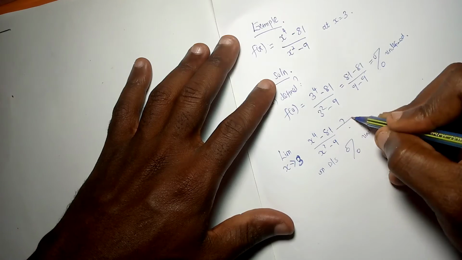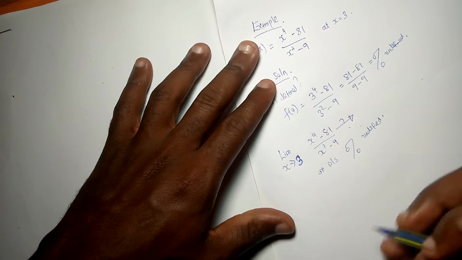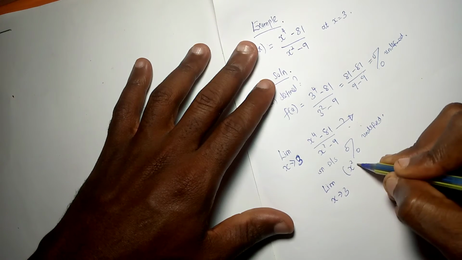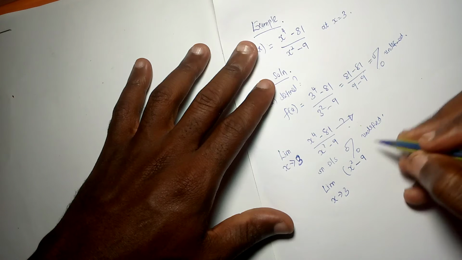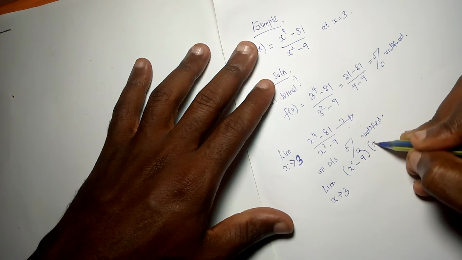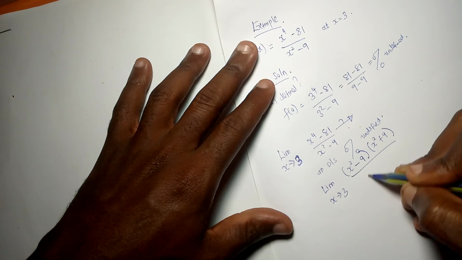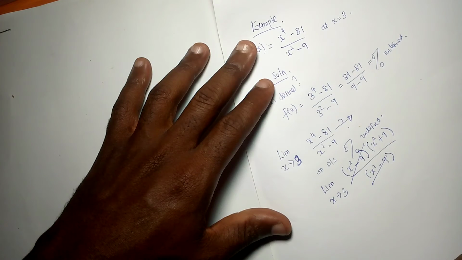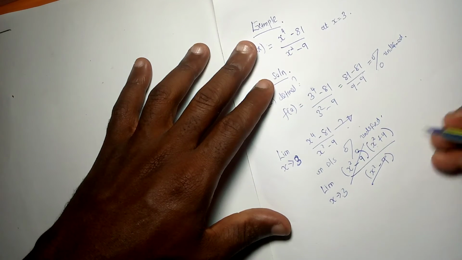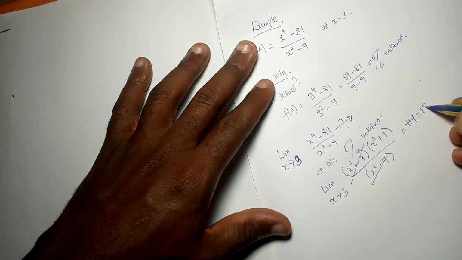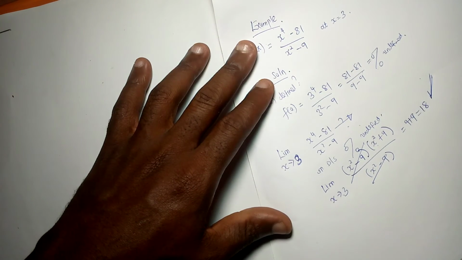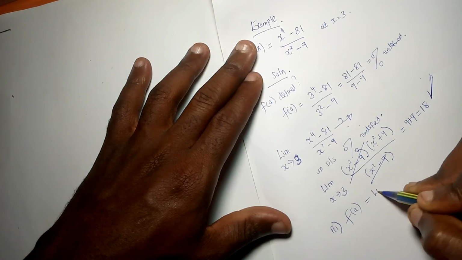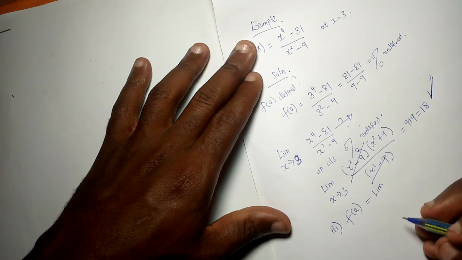You can rewrite this in terms of a difference of two squares such that it becomes the limit as x approaches 3 of (x squared minus 9)(x squared plus 9) over (x squared minus 9). This will cancel, and upon substituting 3 here, you get 9 plus 9, which is 18. So the limit exists. So condition 3: does f of a correspond to the limit? It doesn't.